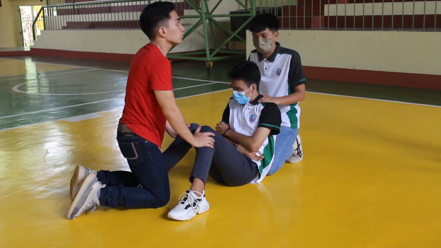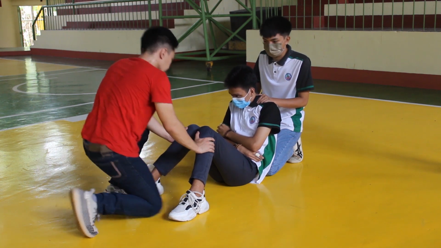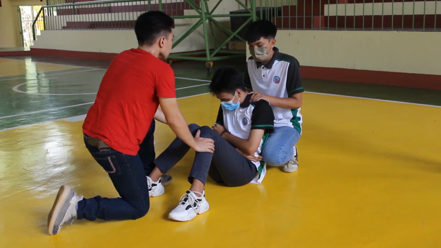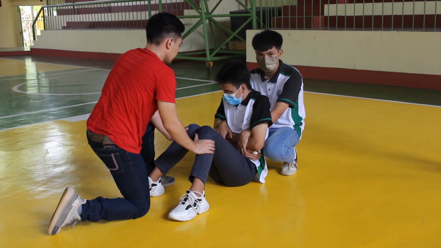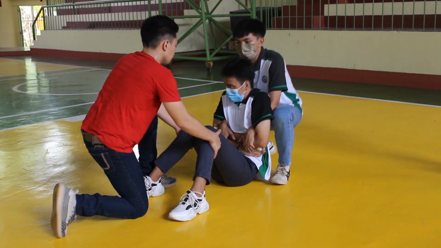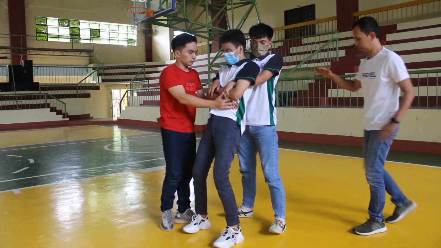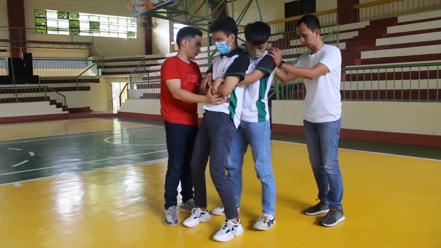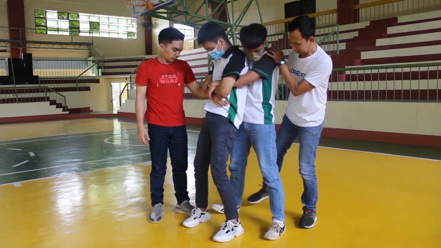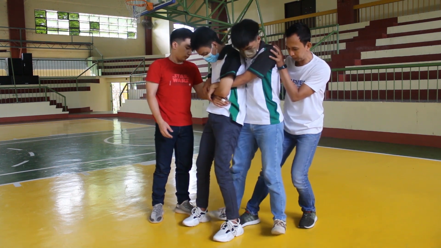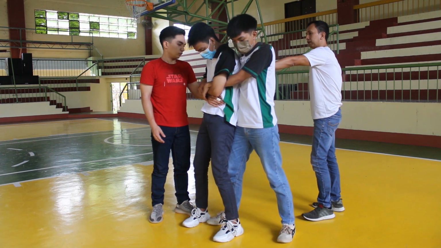The rescuer will be placing himself at the back of the victim on a squat position. And they will be preparing to have the victim placed on the standing position. Ready? And 1, 2, 3, up. Okay? So make sure that the leg of the rescuer on the back side of the victim will be placed on or in between the leg of the victim. This is to have the balance of the victim secure.